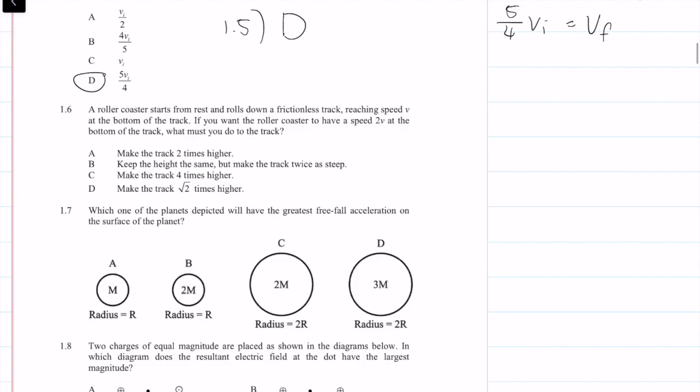A roller coaster starts from rest and rolls down a frictionless track, reaching a speed of v at the bottom of the track. If we want the roller coaster to have a speed of 2v at the bottom of the track, what must we do to the track? This is a conservation of mechanical energy problem.